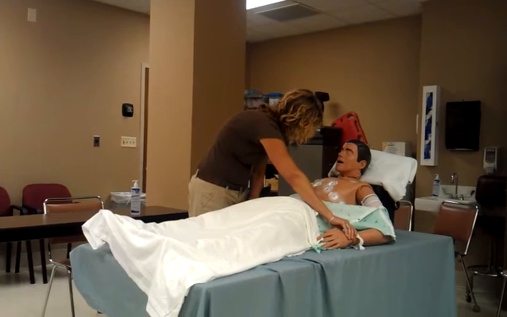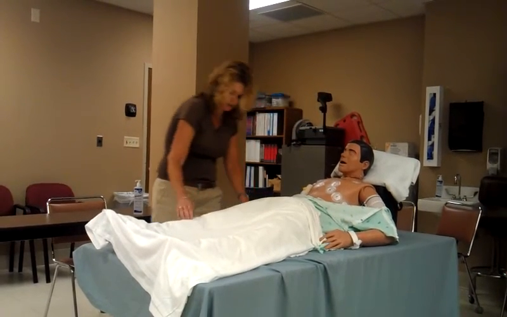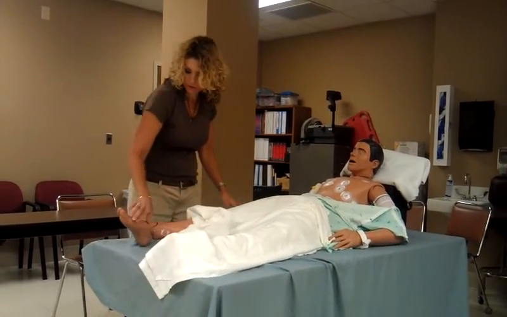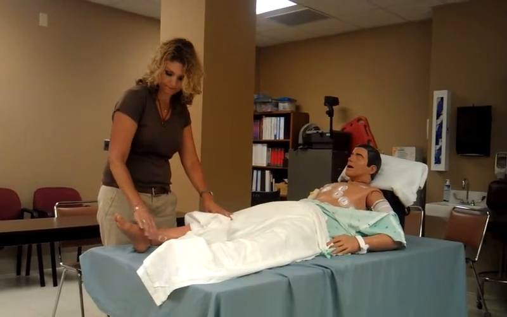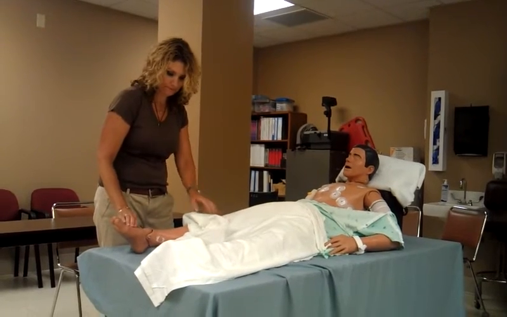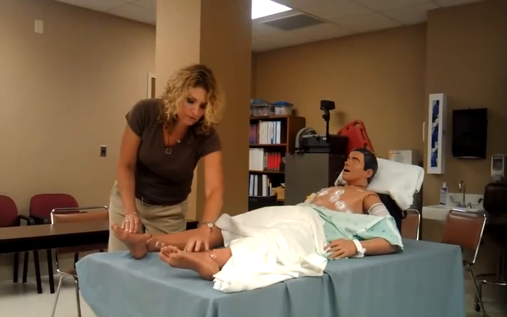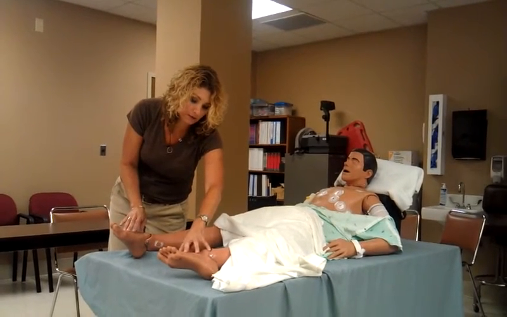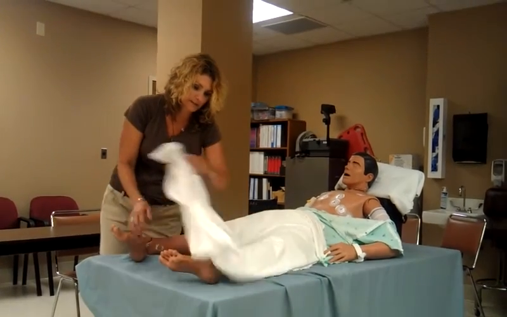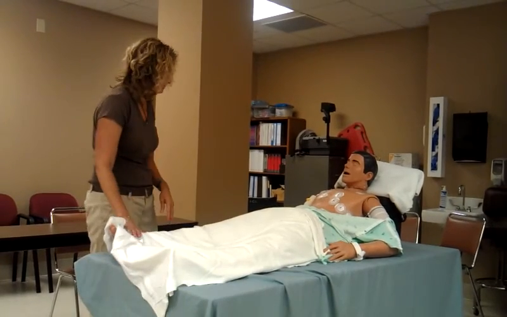and I would palpate the posterior tibial pulse, as well as the dorsalis pedis pulse. I would do that with each foot, checking for symmetry. If I was unable to palpate the pedal pulse, I would use a Doppler if necessary. If you have a lot of edema, you wouldn't be able to palpate that pulse.